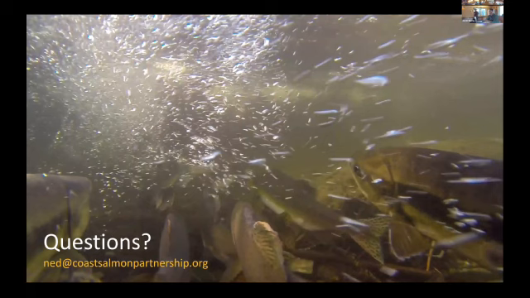Any questions? I got a couple for you. Does this model take into much consideration the existing wood? The existing conditions of wood?